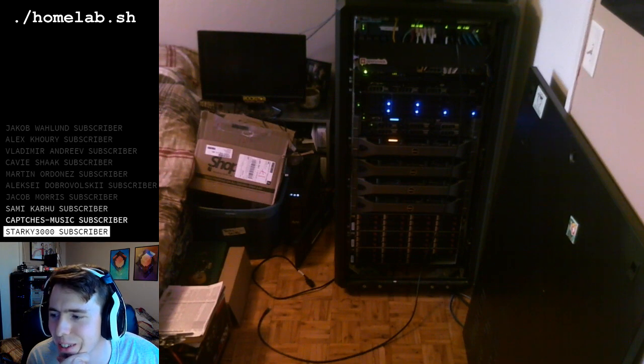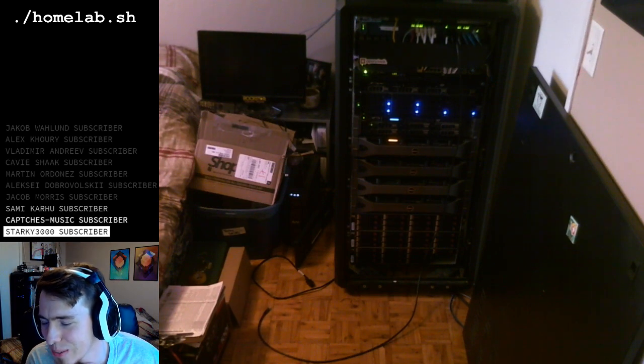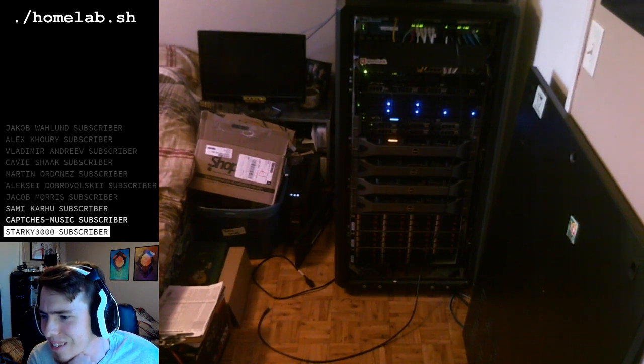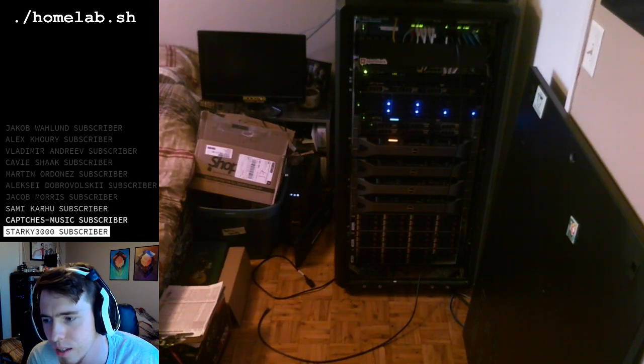Is it rare? I don't know. It just seemed to be the way to read it. I'm using Dell R710s. Oh, I've got 5 R710s, an R210 Gen 1, and an R410 as well.